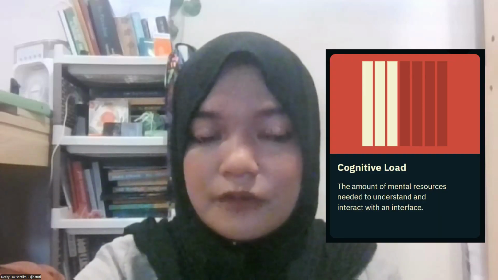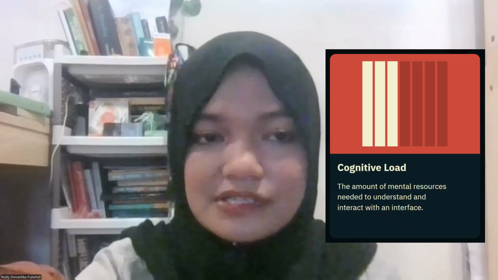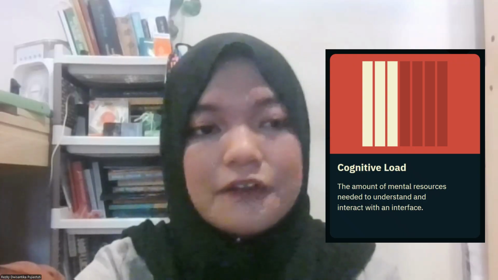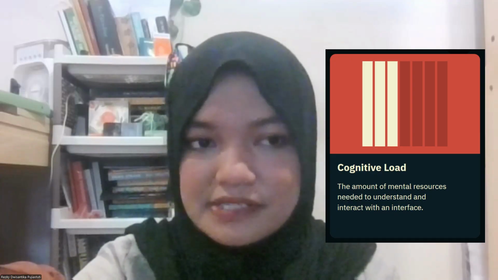To strengthen the foundation of my redesign decisions, I also referred to the laws of UX and incorporated some of them into my work. For instance, first is the cognitive load law. I tried to simplify the visual hierarchy to reduce mental effort required to process the interface. This cognitive load law is related with the amount of mental resources needed to understand and interact with an interface.